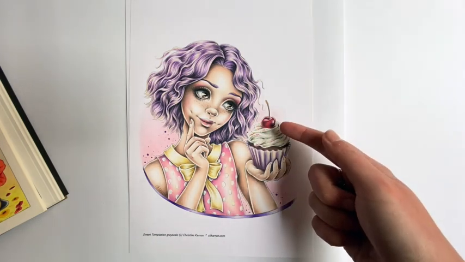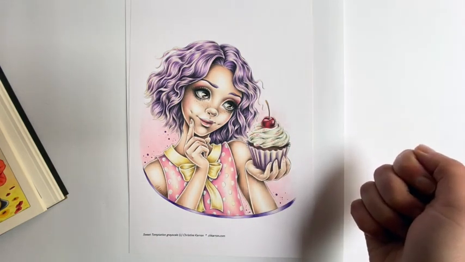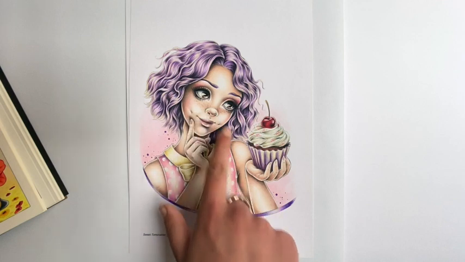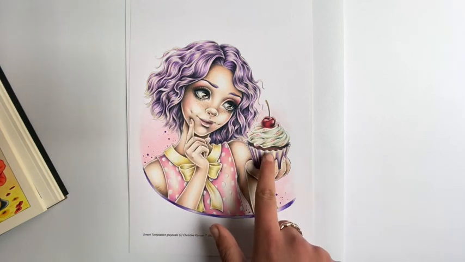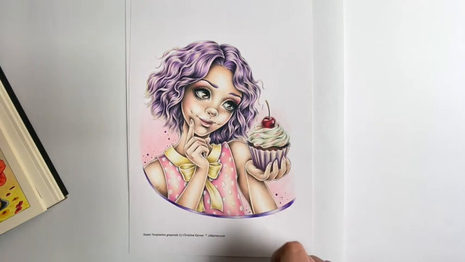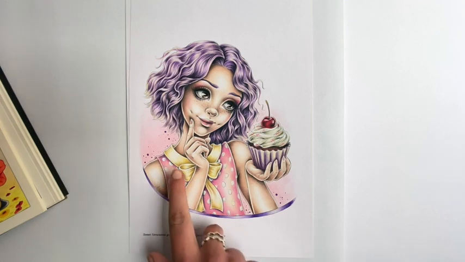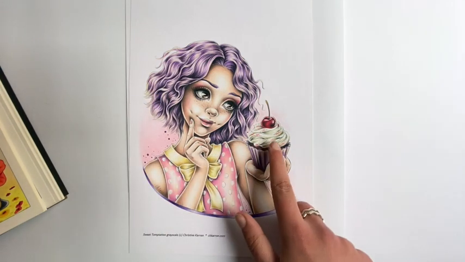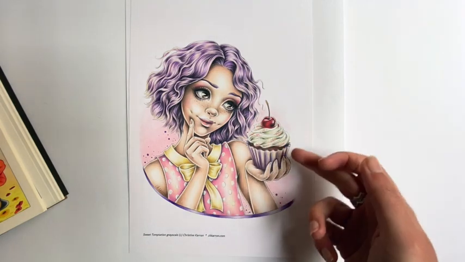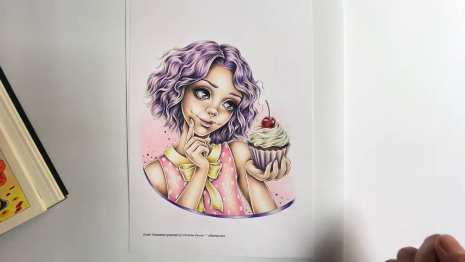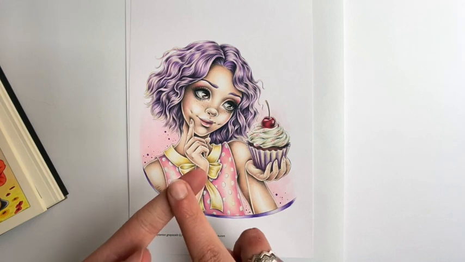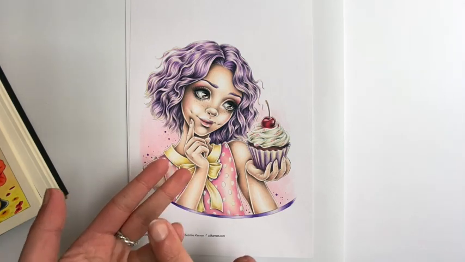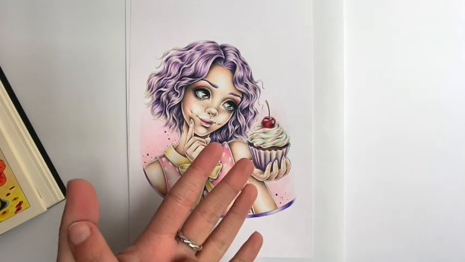So cherry is red. Her eyes then are brown. This cupcake is like a reddish brown. And the only other colour is the yellow, which is also highlighted in her hair and a little bit in the icing. So if you look at that, we have red, pink, purple, yellow, brown.